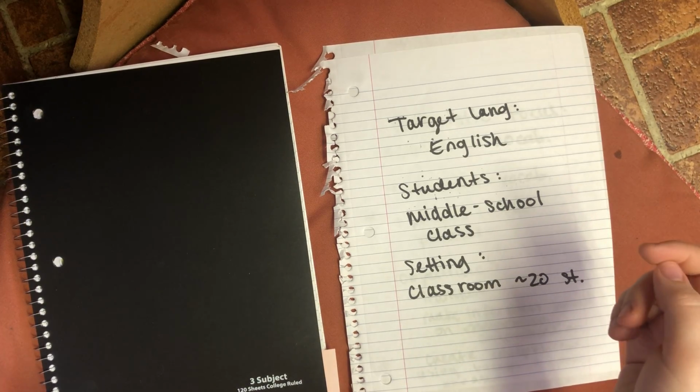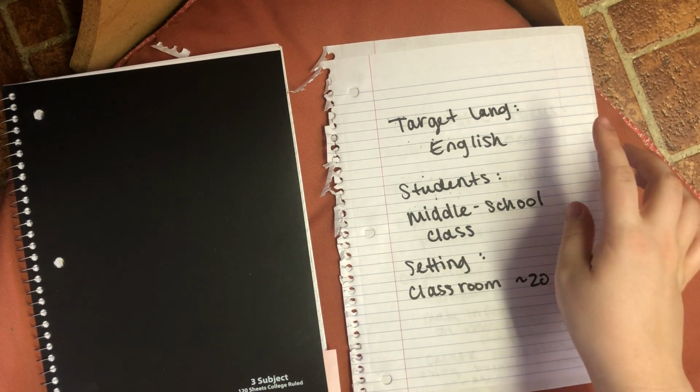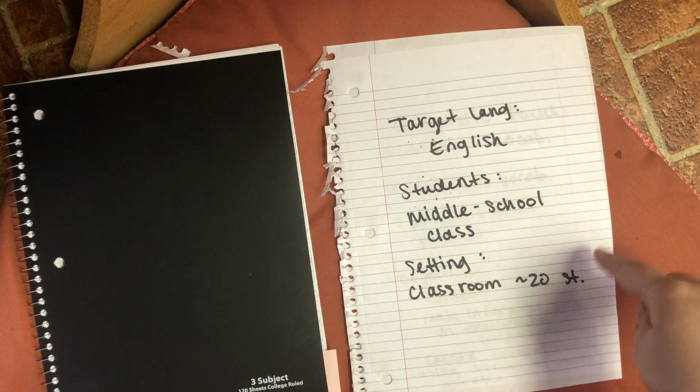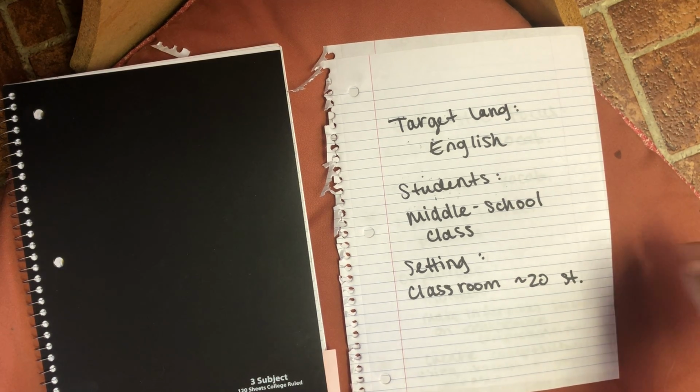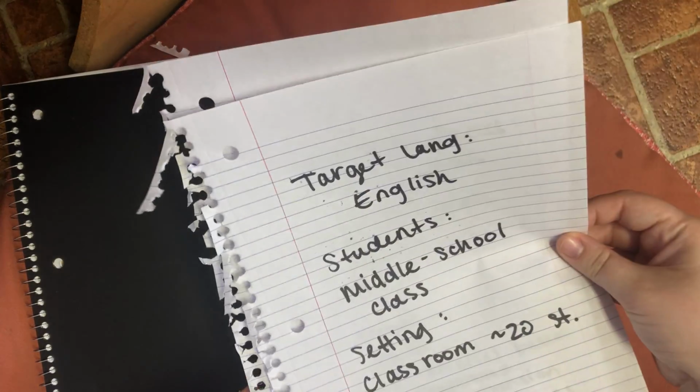Okay, so for my demo, I am doing the grammar translation method. I'm teaching the target language of English to a French-speaking middle school classroom. The setting I had in mind was a classroom of 20 students. That's the setting that I would be probably most familiar with.